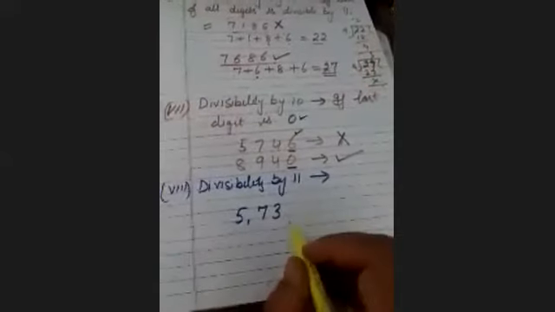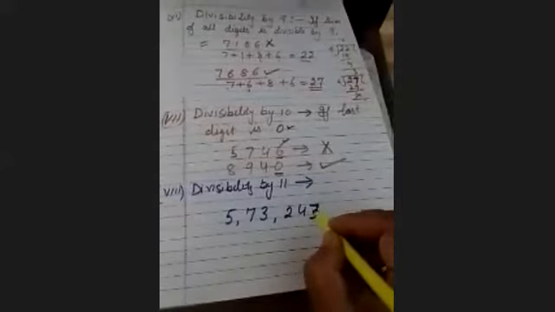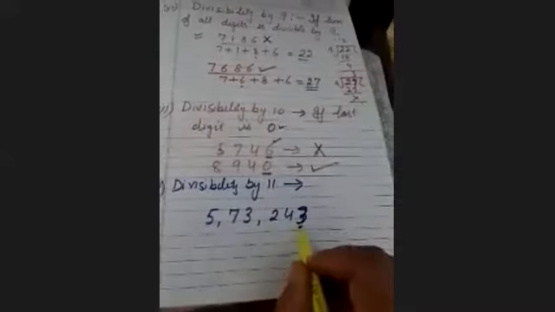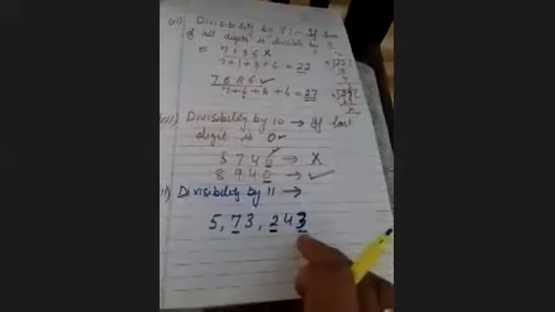For example, we have the number 5,73,243. Now start from the ones place. These are our odd place numbers.